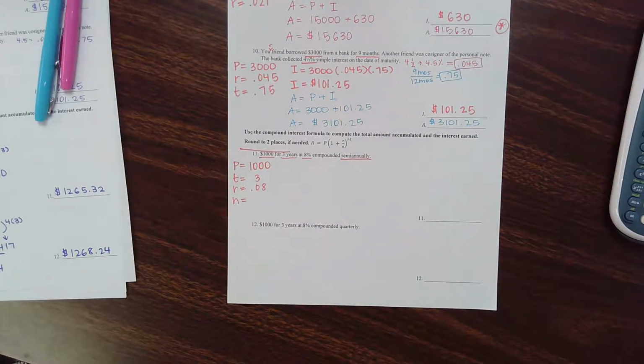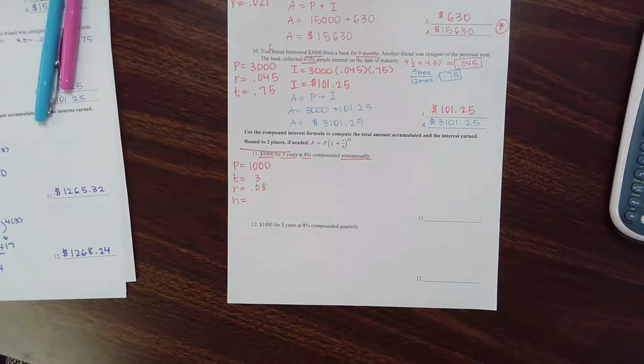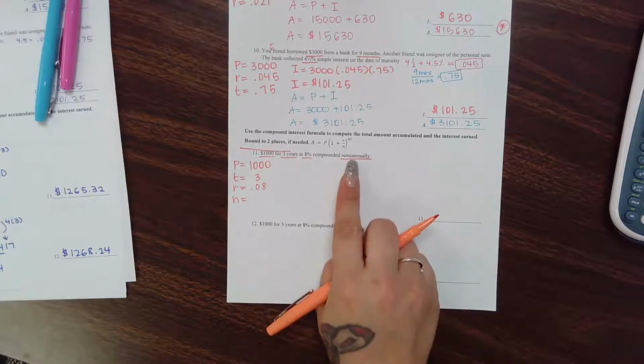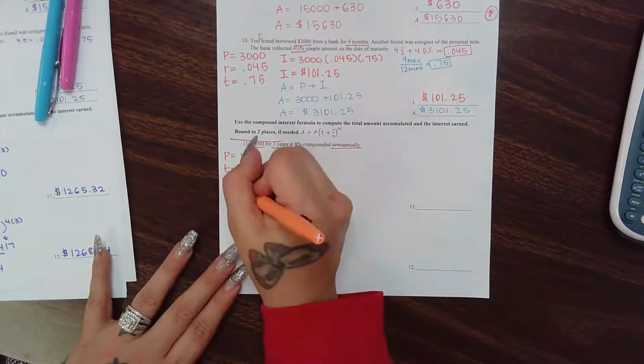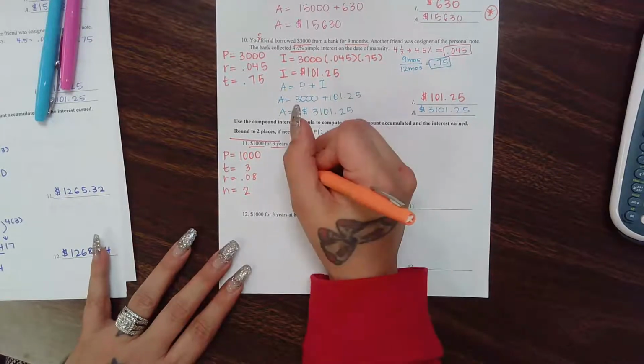On your little note card, I would have all the different N's that your N can be. Annually is 1, semi-annually 2, quarterly 4, weekly 52. You need to know what number goes there based on what you're given. Here, semi-annually is 2. Then I'm going to plug it into the formula.